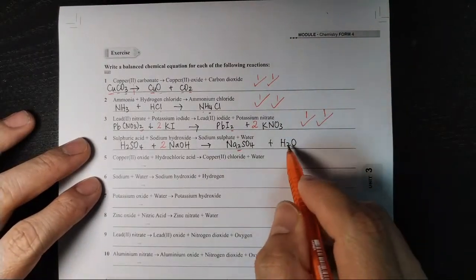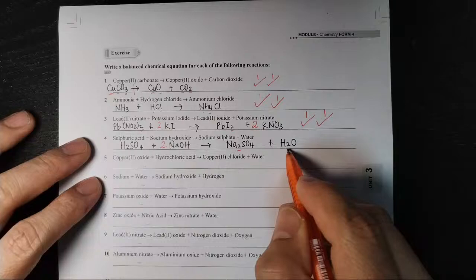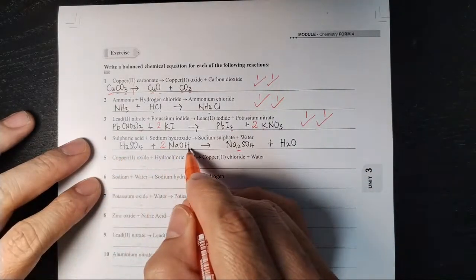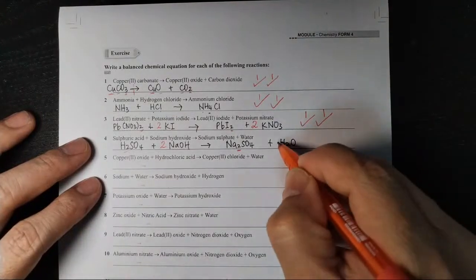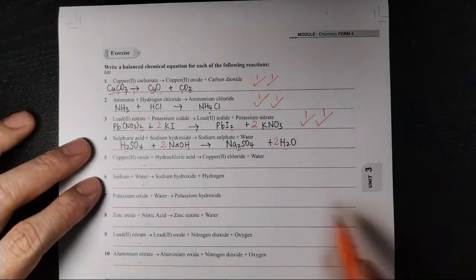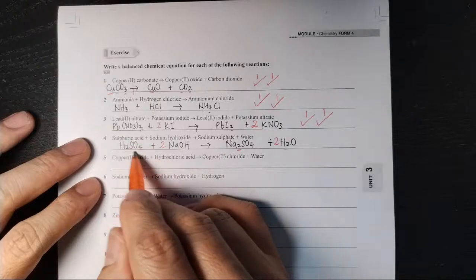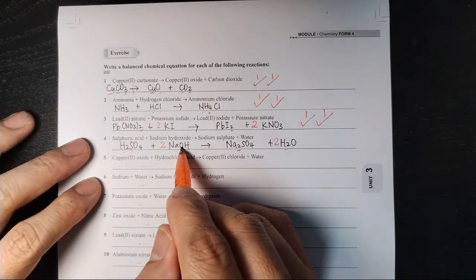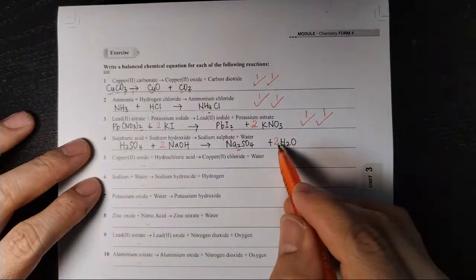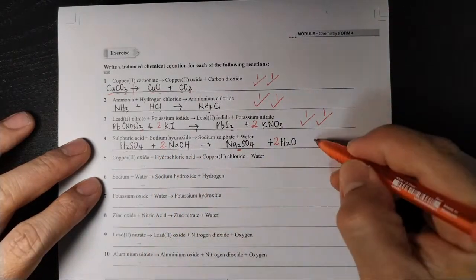Okay, H, let's see. H here we have 2 only. Here we have 2 plus H times 2, so 4H, right? So here 2 only, so this one times 2. Sulfate SO4, this one SO4 is okay already. Now all here times 2, all times 2, so it's balanced.